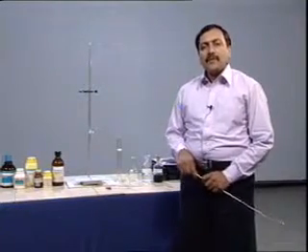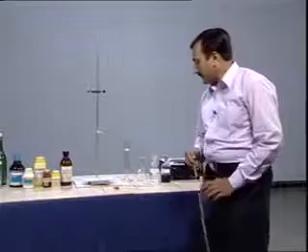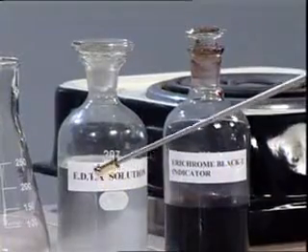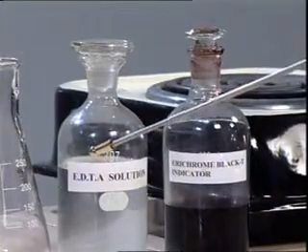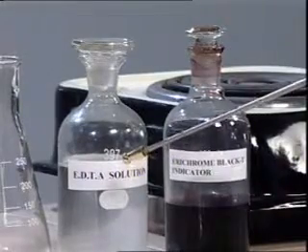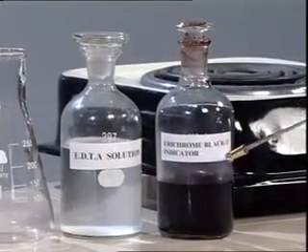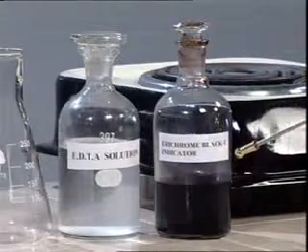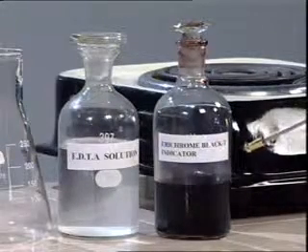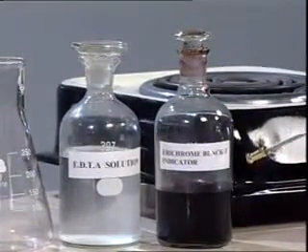Now first we have to prepare reagents of desired concentration. The EDTA standard solution is prepared by dissolving 4 gram of sodium salt of EDTA and 0.1 gram of magnesium chloride in 800 ml of water. To prepare Eriochrome black T indicator, you take 0.4 gram of Eriochrome black T powder and 4.5 gram of hydroxylamine hydrochloride in 100 ml of 95% ethanol.